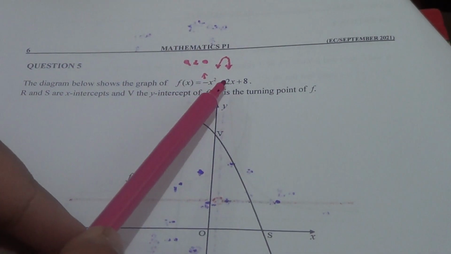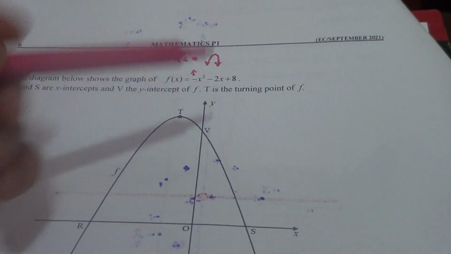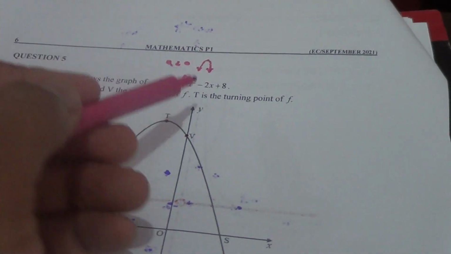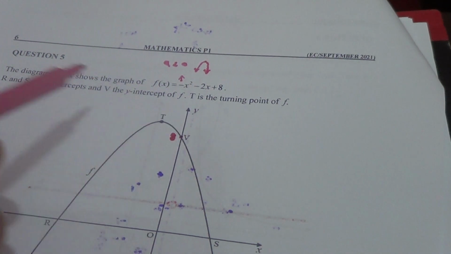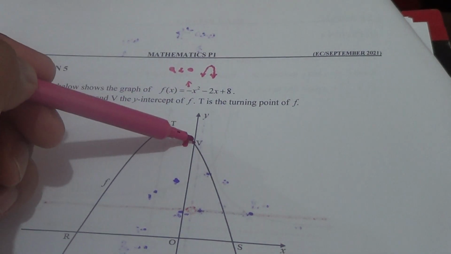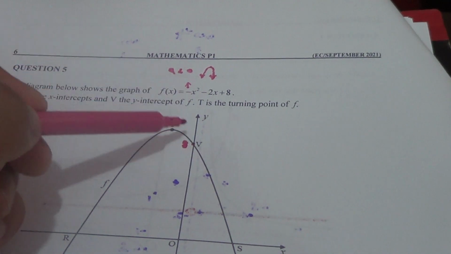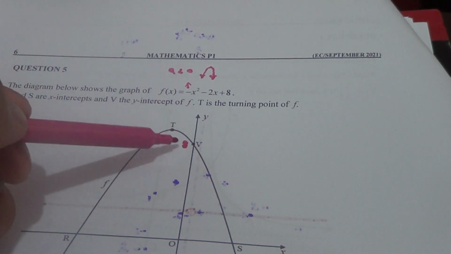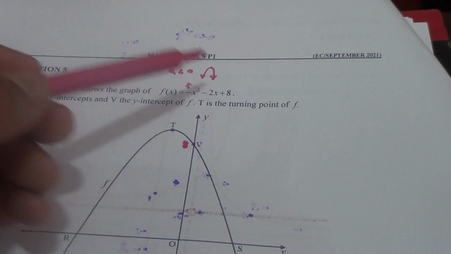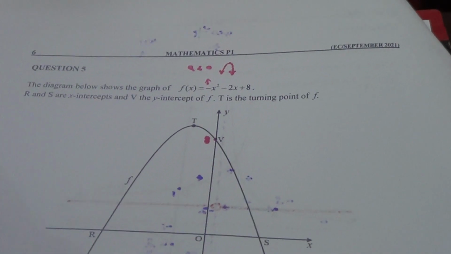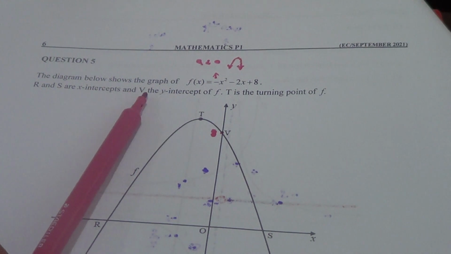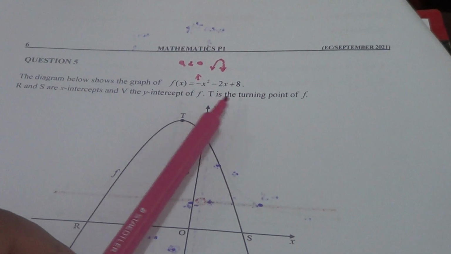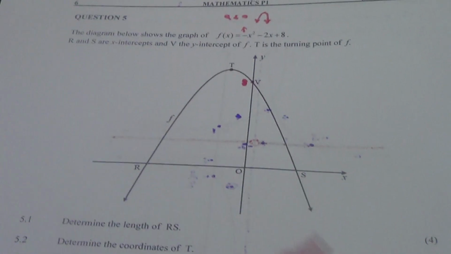Great, okay, minus 2x plus 8, fine. We know that once it's a plus 8, definitely at this point we have 8. So that v, because it's the y-intercept, it's where the graph cuts the y-axis, it is 8, it's always the constant. Okay, so that's easy. R and S are x-intercepts and v is the y-intercept of f. T is the turning point of f, not a problem.